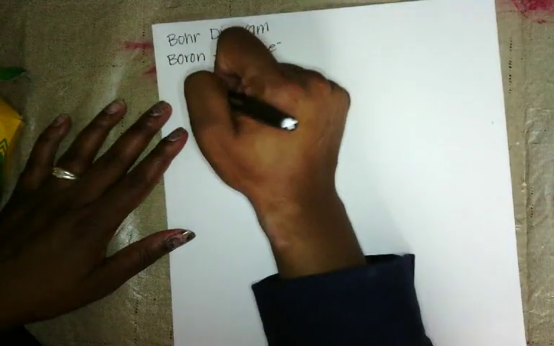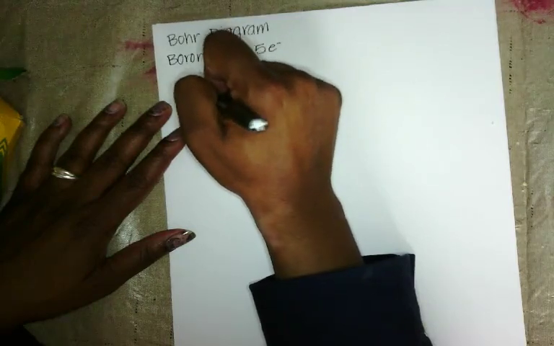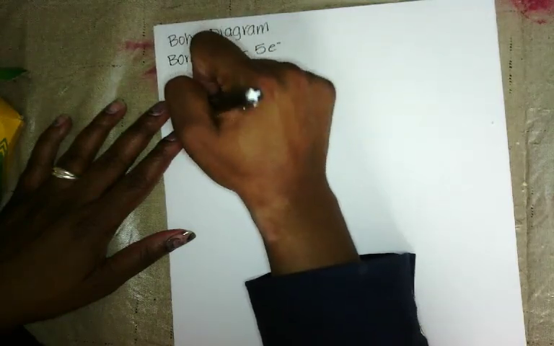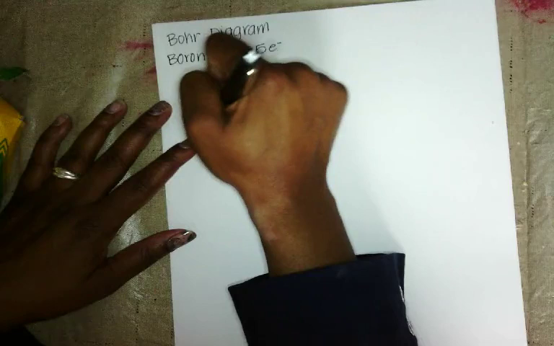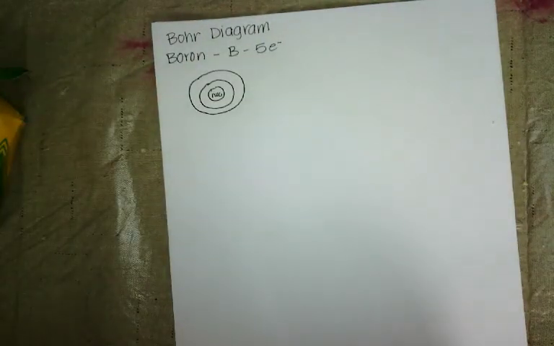If we were to look at this Bohr diagram, this would be the nucleus. This would be the first ring, which is the same as energy level, and this is the second ring or energy level. We know that it has 2 rings because it is in the second row of the periodic table, moving left to right. It is in the second row, second period, so it's going to have 2 energy levels.